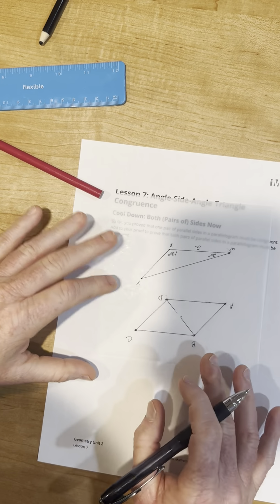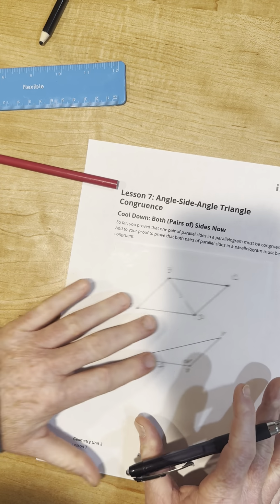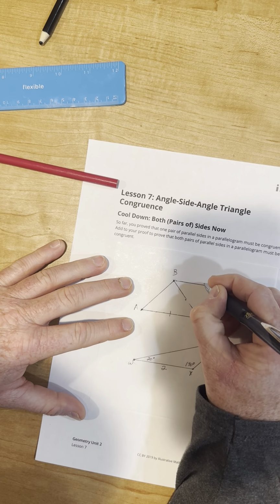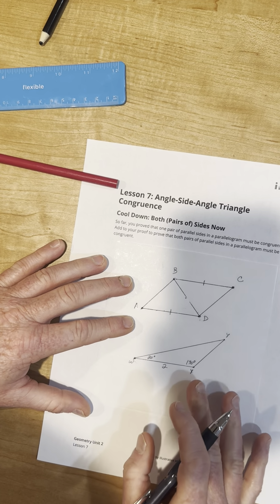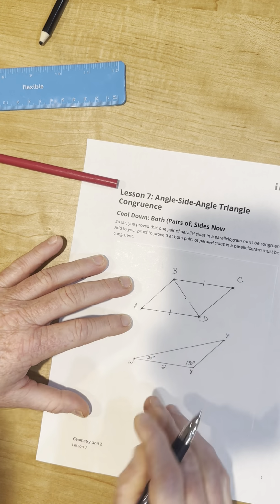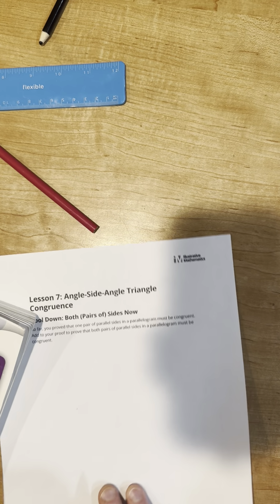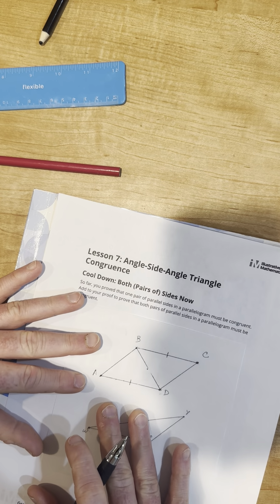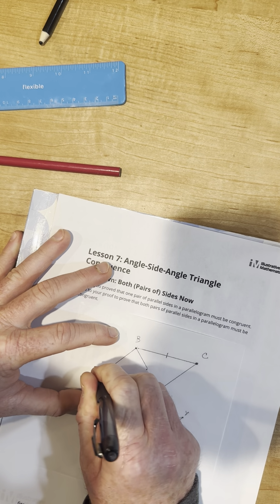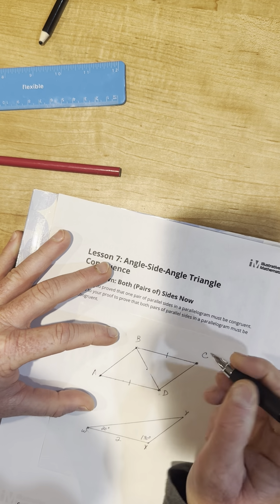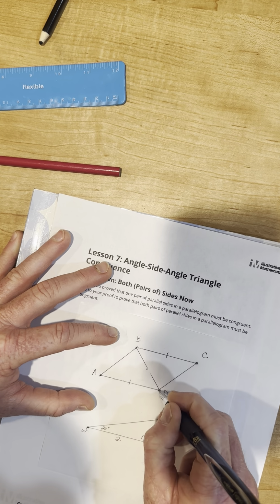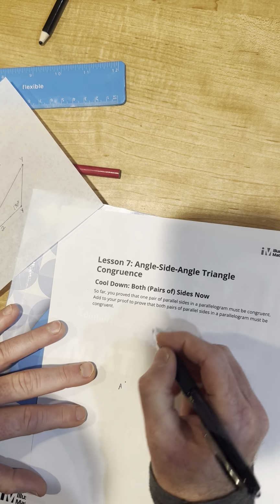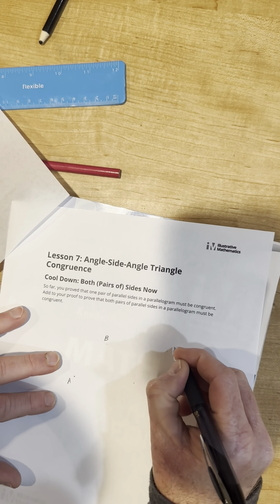All right, so far you've proved that AD is congruent to CB, right? So let me just do this. So A, B, C, and D. I'm just going to keep it rolling.